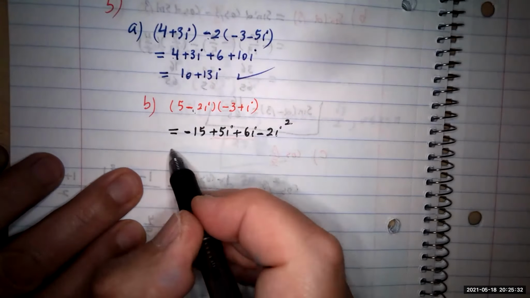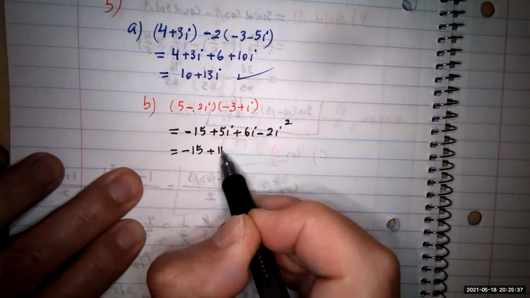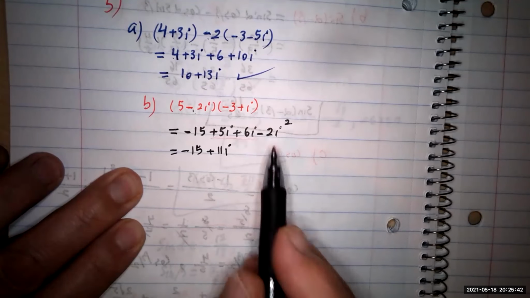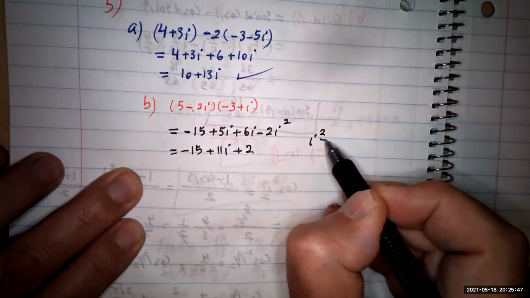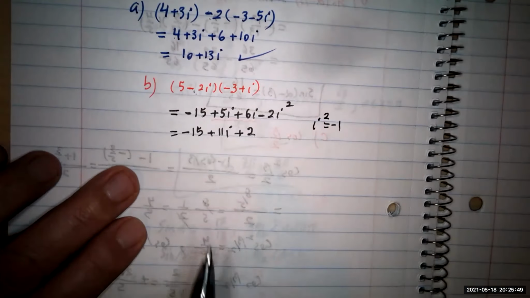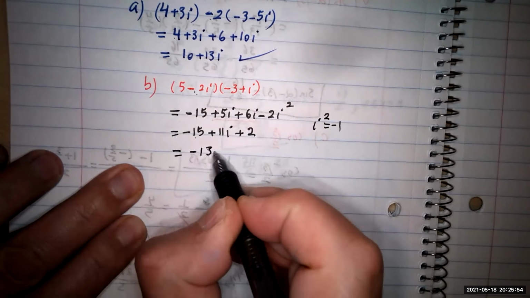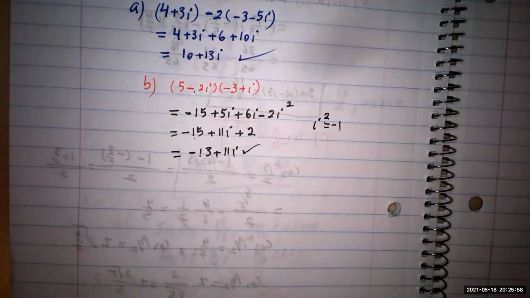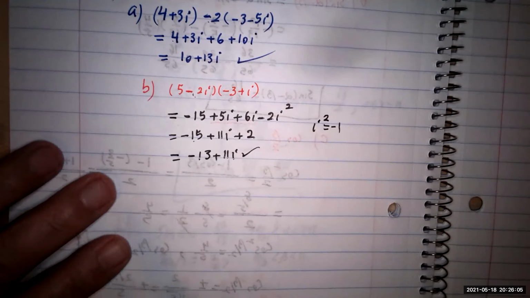Now combine the like terms first: negative 15, 5i and the 6i would be 11i, but i squared is negative 1. So you change this sign into a positive 2. Okay, remember i squared is negative 1. Then you continue with simplification, negative 15 and 2 would be negative 13. Negative 13 plus 11i is the final answer. Any question? Just FOIL method, just don't miss any signs.